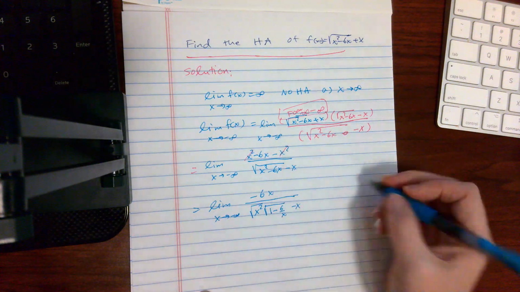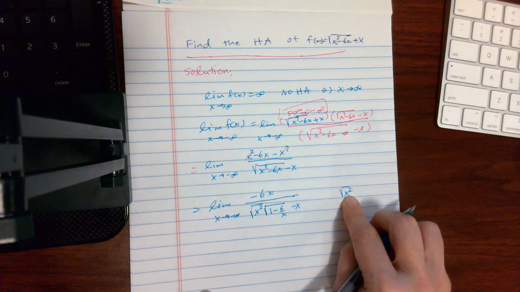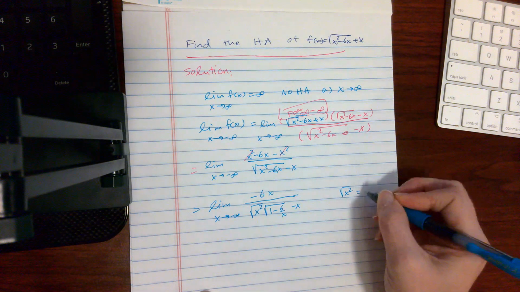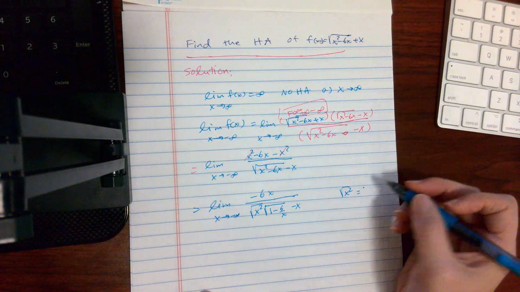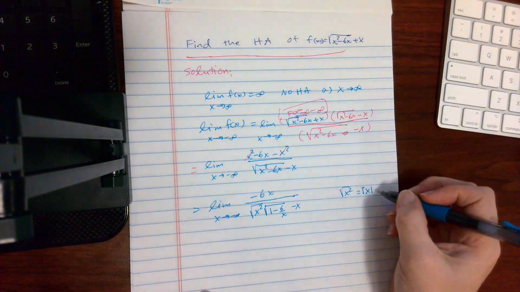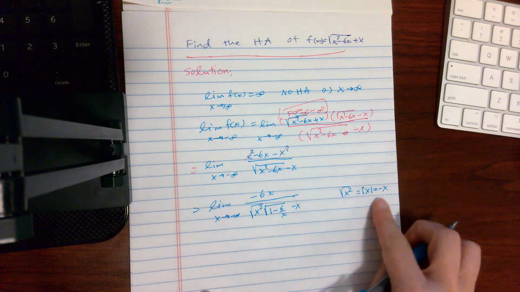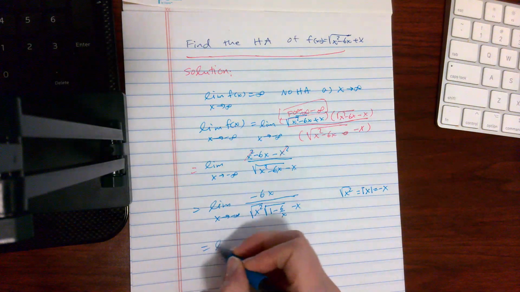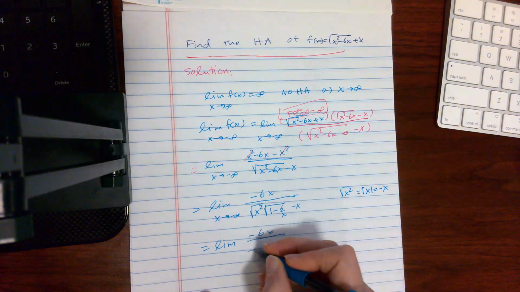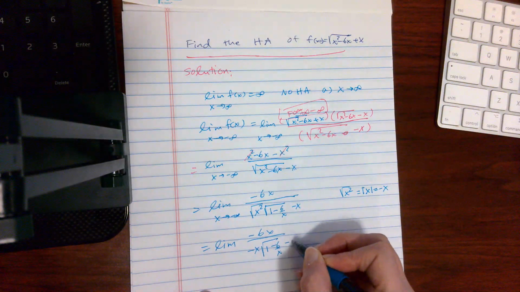And square root of x squared, because I don't know if x is negative, in either case is going to be equal to absolute value of x, but if x is negative, absolute value of x is going to be negative x. So I can replace it in there. So limit of negative 6x over negative x, 1 minus 6 over x, minus x.